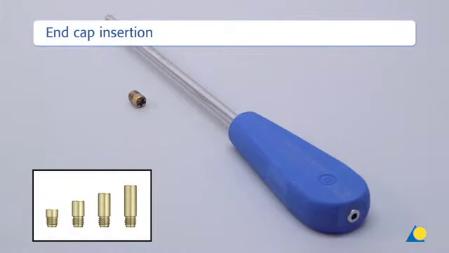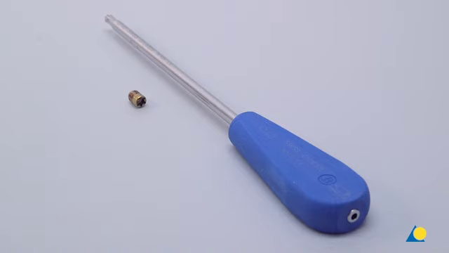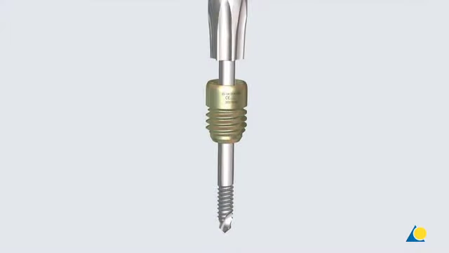End caps for the ETN are available in extension lengths of 0, 5, 10 and 15 mm. In this exercise, the 0 mm end cap will be inserted using the screwdriver star drive T40. The end caps are cannulated for use over a guide wire if necessary. End caps prevent bone growth into the nail, and they extend the nail height if it has been over-inserted.